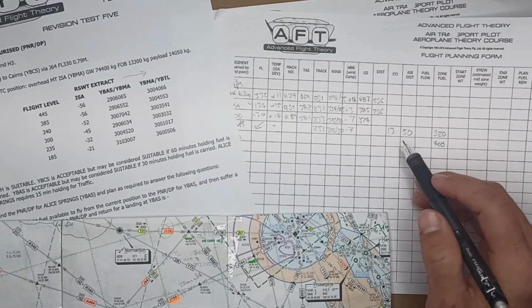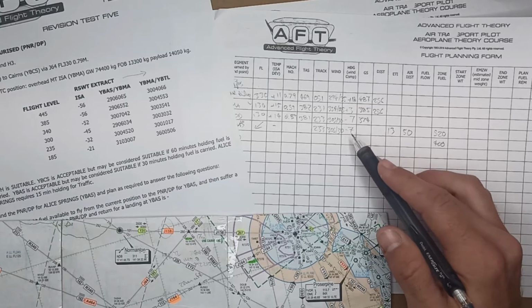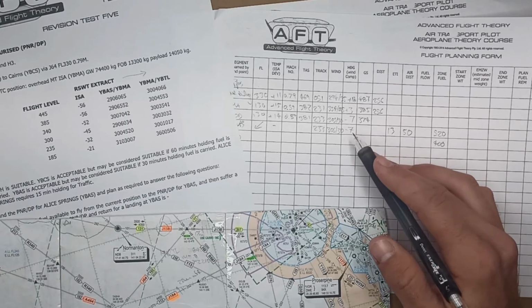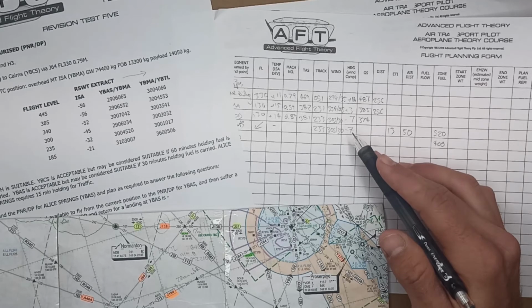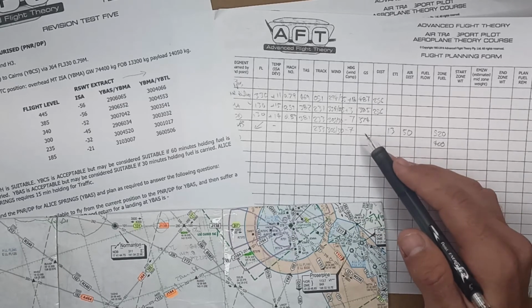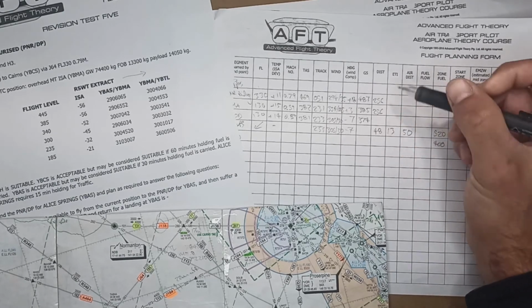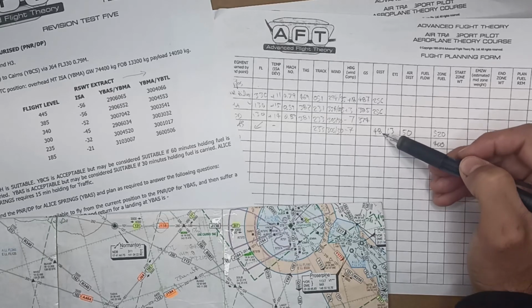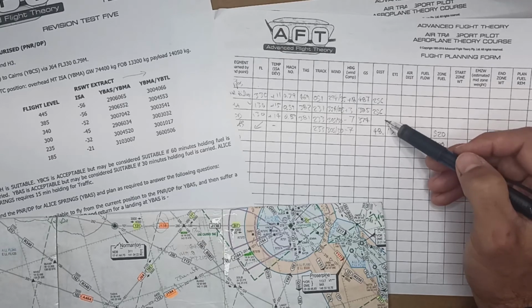From here, what you could do is work out the actual ground distance travelled. Now, it is a headwind, so we should travel less than 50. What you do here is 13 divided by 60 times 7, and it should be minus 2. 50 minus 2, we're looking for 48. Now, the distance from Mount Isa to Alice Springs is 363 nautical miles minus 48 will give us our remaining distance of 315.